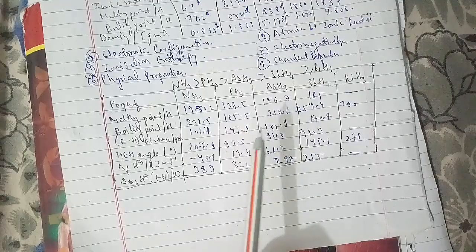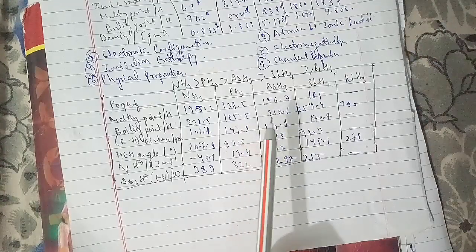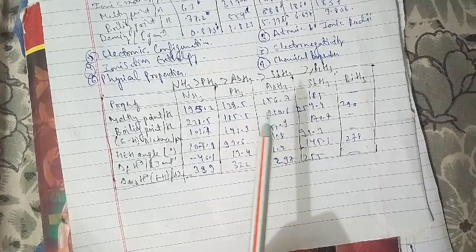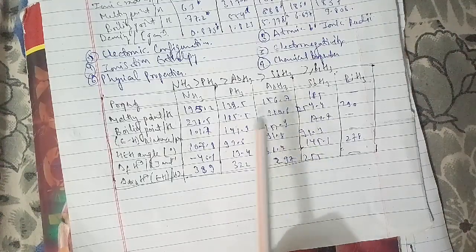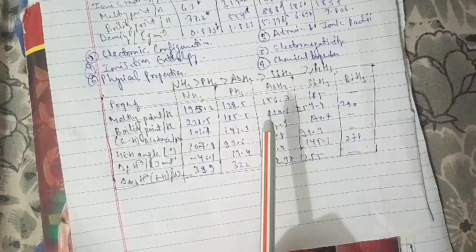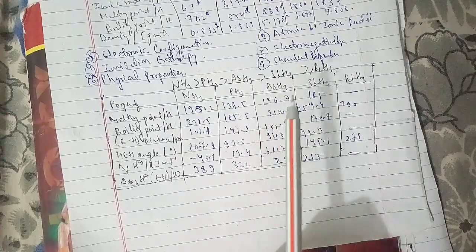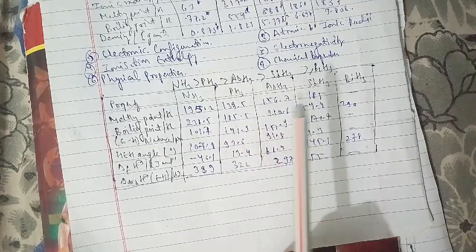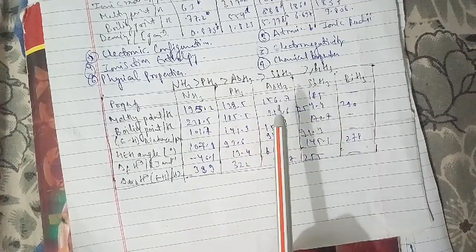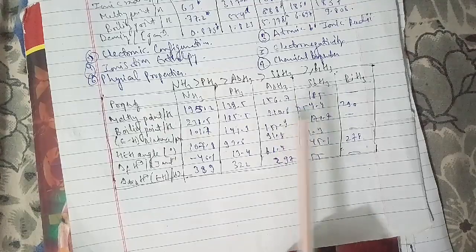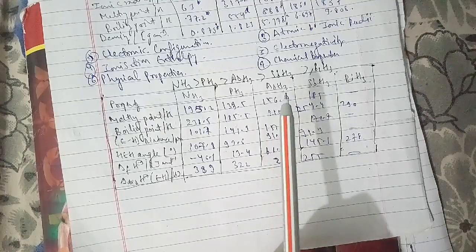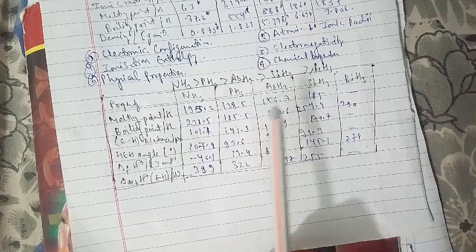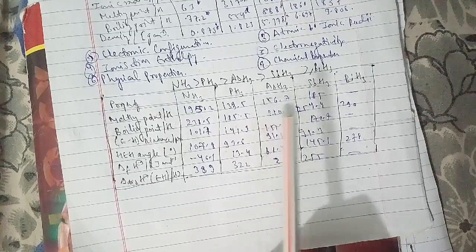In terms of reactivity towards metals, all these elements react with metals to form their binary compounds exhibiting -3 oxidation state, such as Ca3N2, calcium nitride, Ca3P2, calcium phosphide, Na3As2, sodium arsenide, Zn3Sb2, zinc antimonide, and Mg3Bi2, magnesium bismuthide as well.